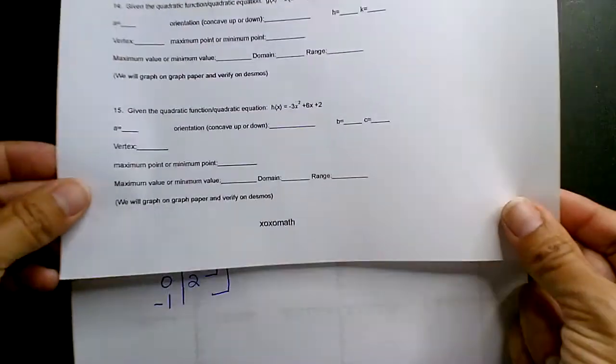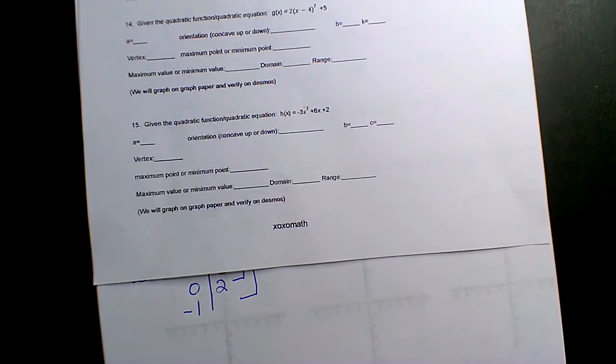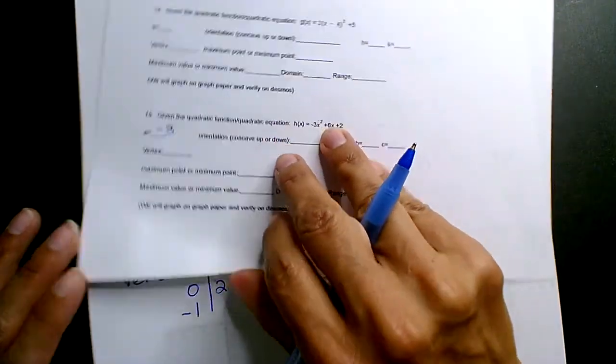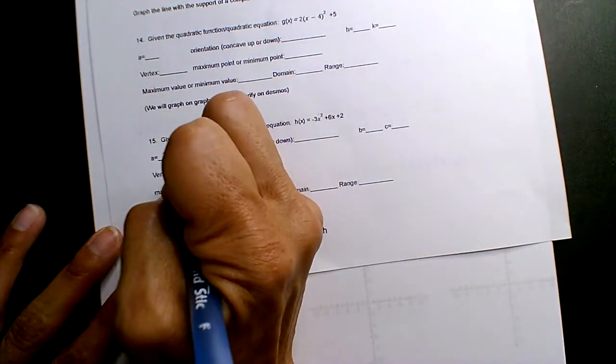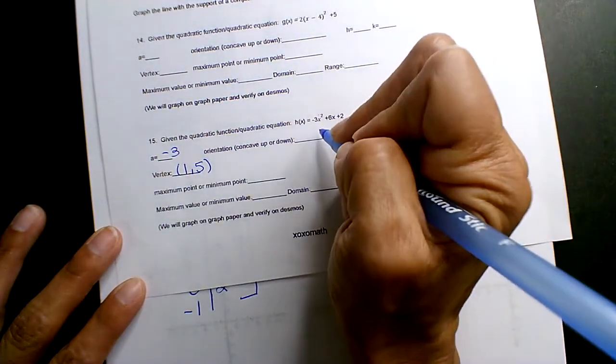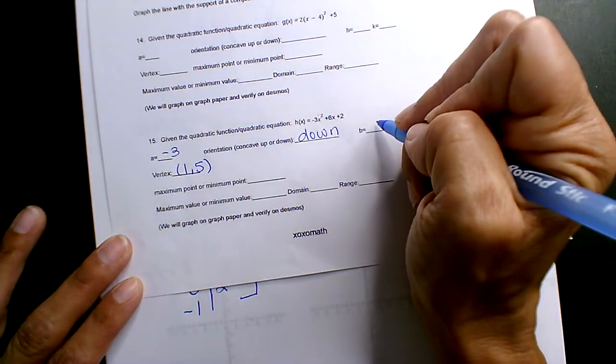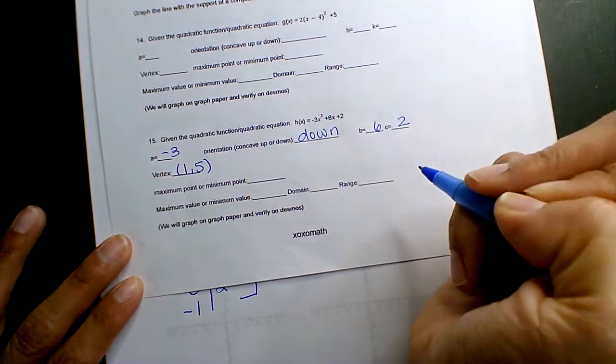So then back to this sheet. That's -3. What do we say? 1, 5. And by the way, if you are new and you don't have this, I'll get more of them on Monday so that you can have it.